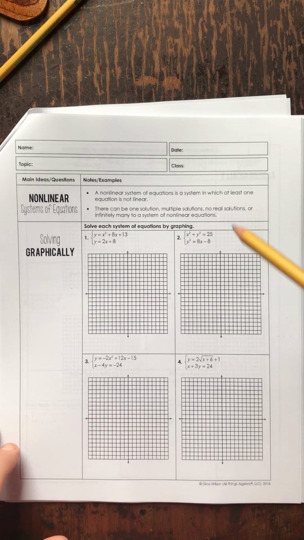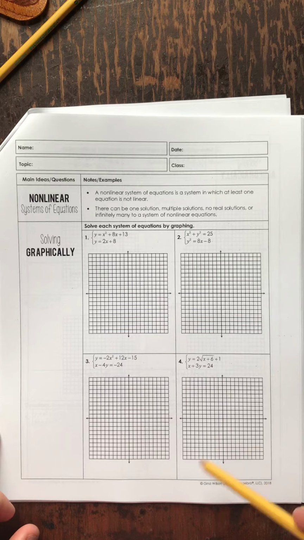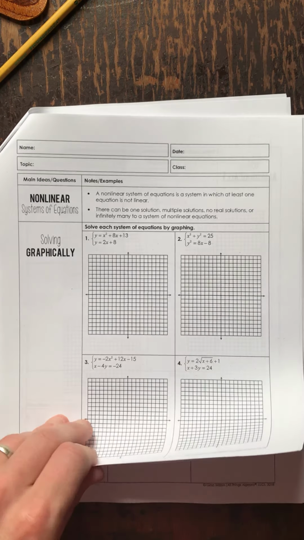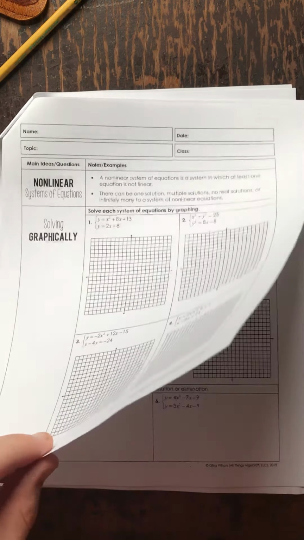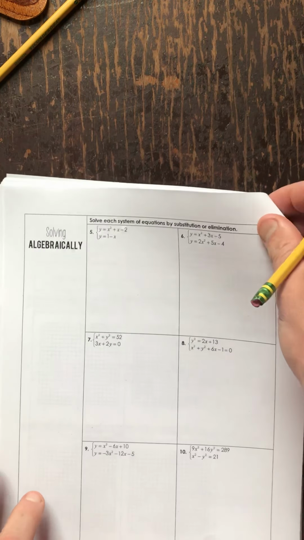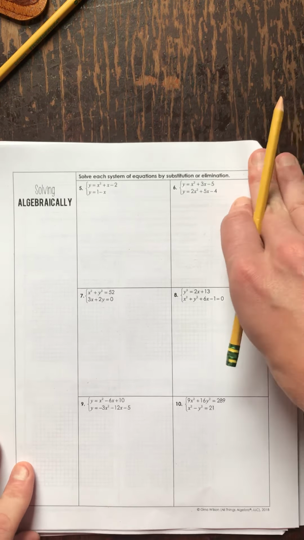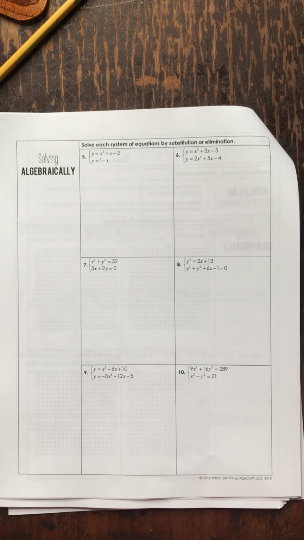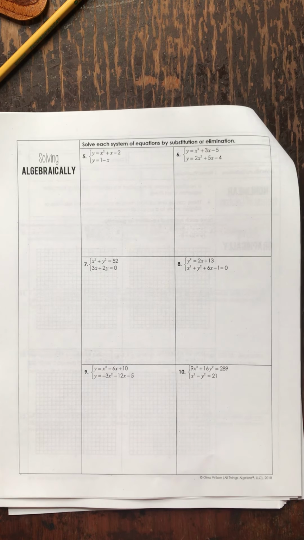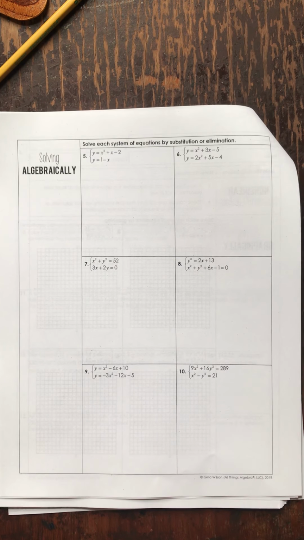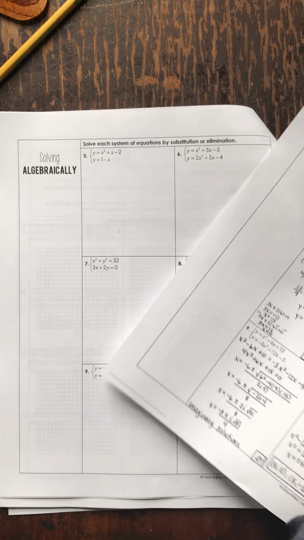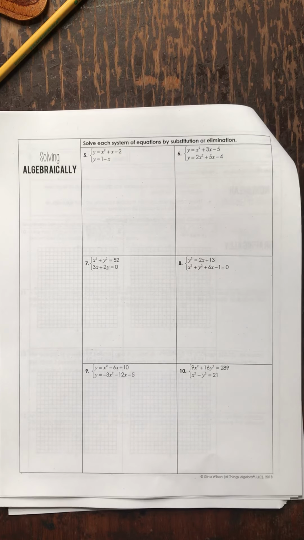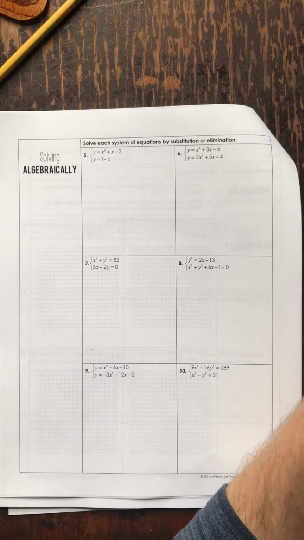So we are actually going to skip this whole graphing part, remember, due to the fact that not all of you have this printout, and it's very annoying to have to graph that. We're going to go right to solving them algebraically. We essentially have the same options of substitution and elimination. Now we just have some more complex equations that we're going to be dealing with. So to start off, let's check out number 5.